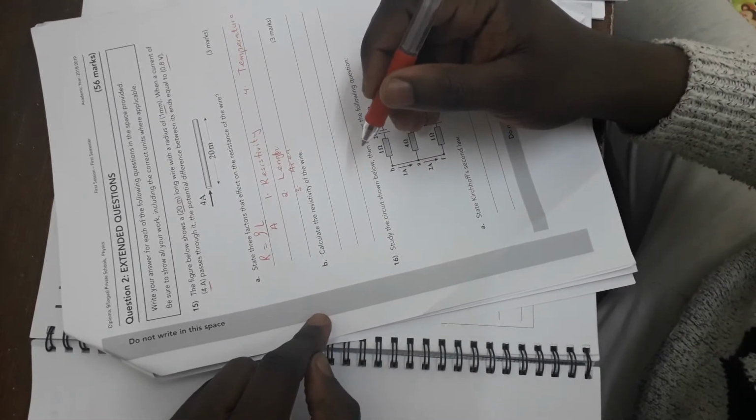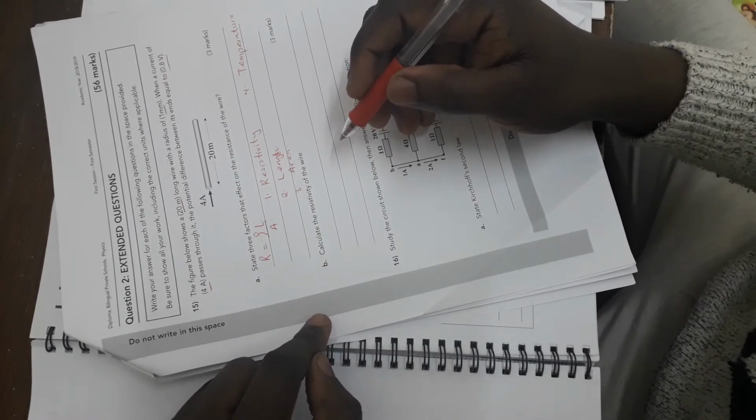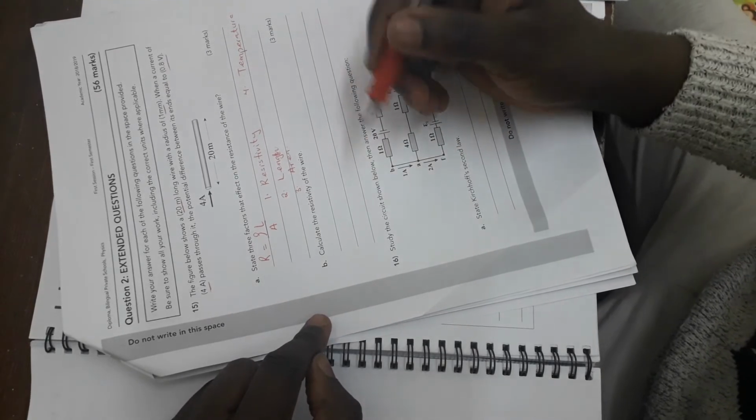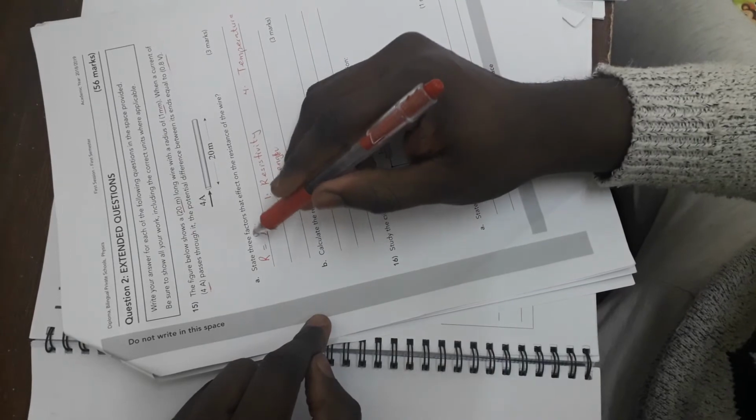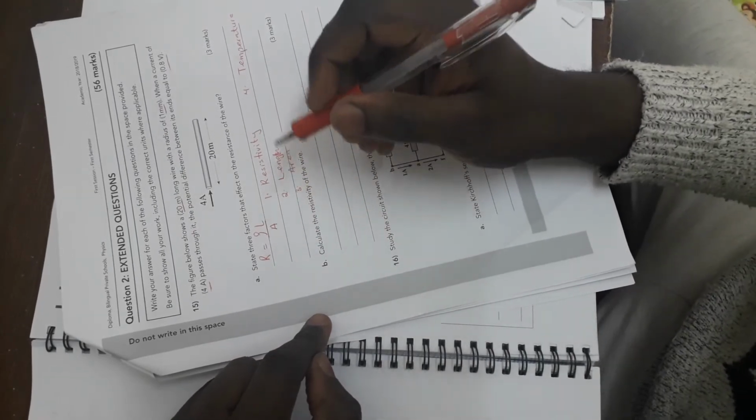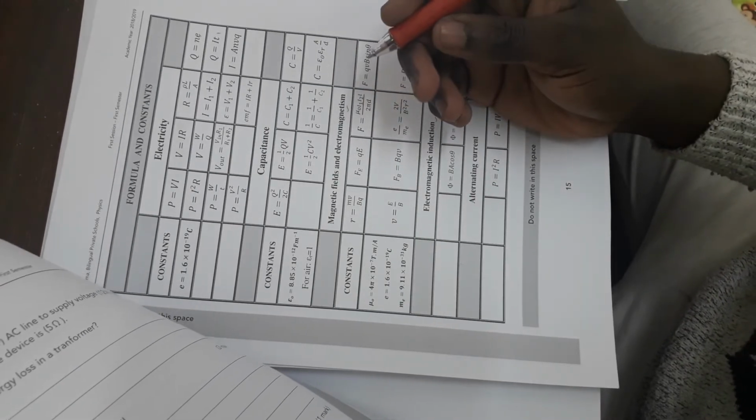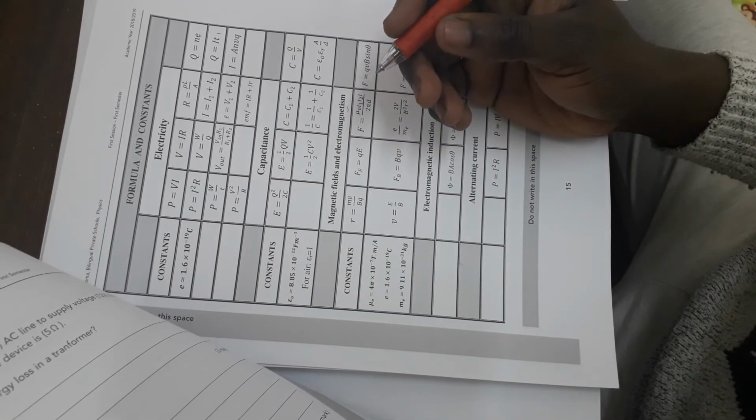Question number 15b says, calculate the resistivity of the wire. This is very interesting and easy. We'll go back to the same formula. And mark you, at the back of your question paper, you have a space for all the formulas. That makes it easier for you to get the formulas that you need and manipulate them as much as you can. So you don't have to be confused in any way.